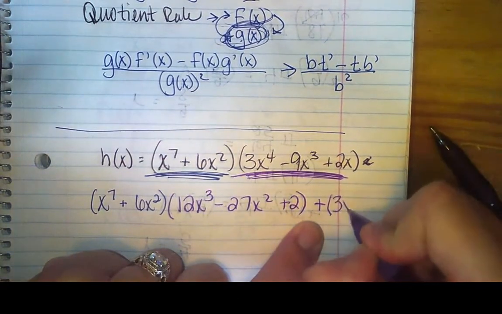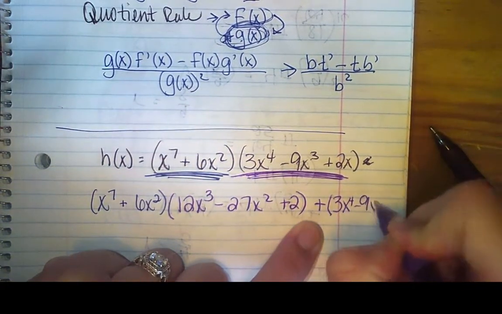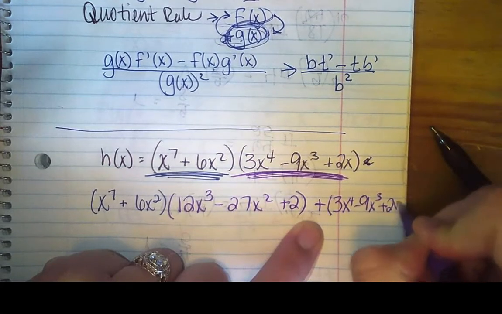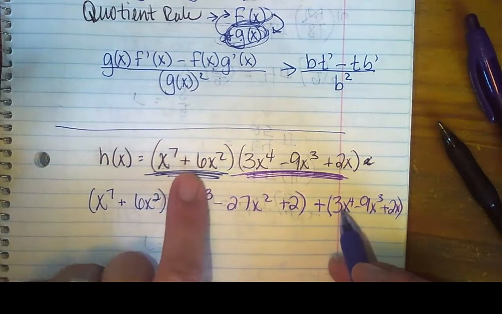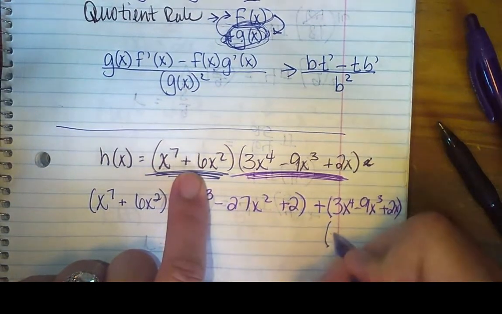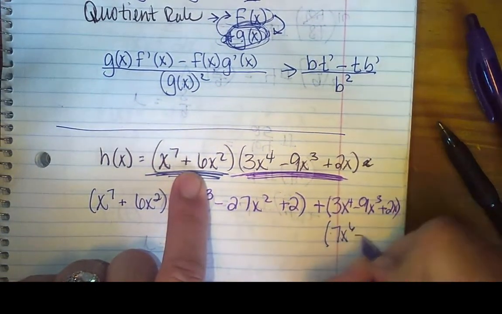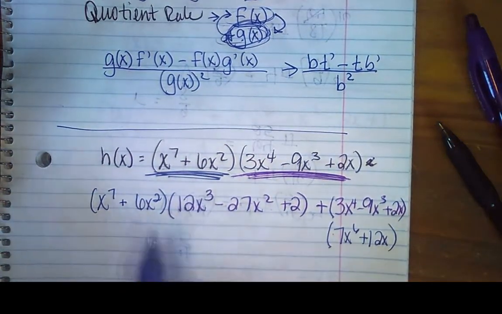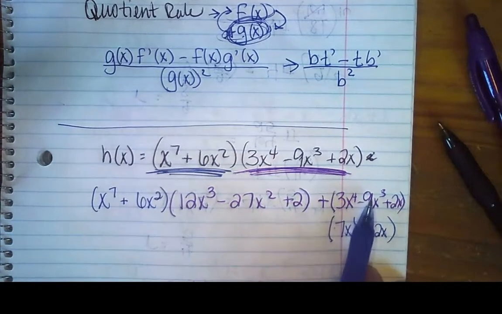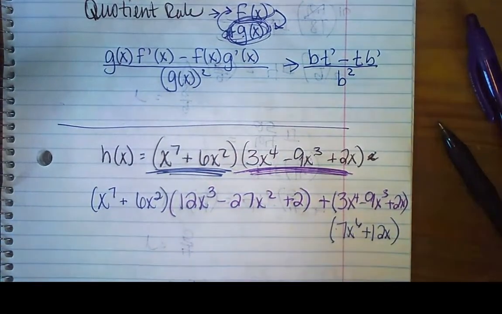So 3x to the 4th minus 9x to the 3rd plus 2x times the derivative of the first. So the derivative of the first is 7x to the 6th plus 12x. Okay, so first times derivative of the second plus the second times the derivative of the first.